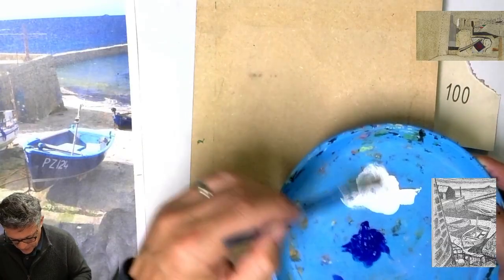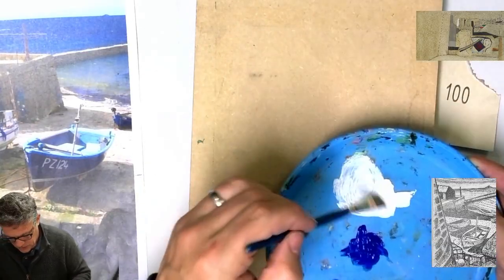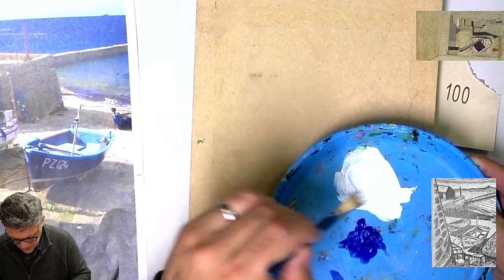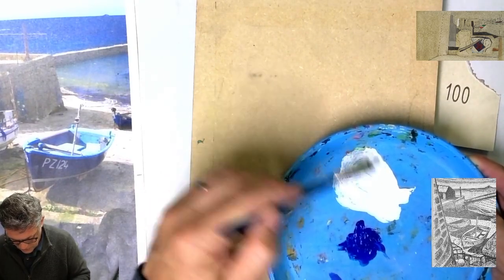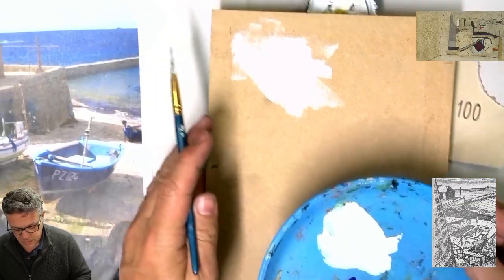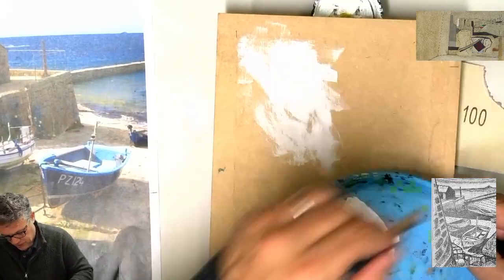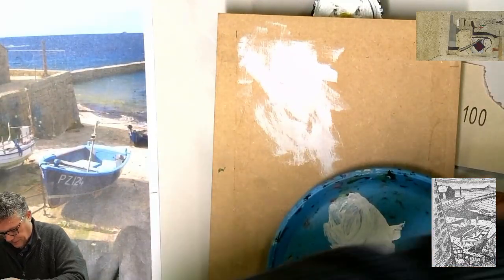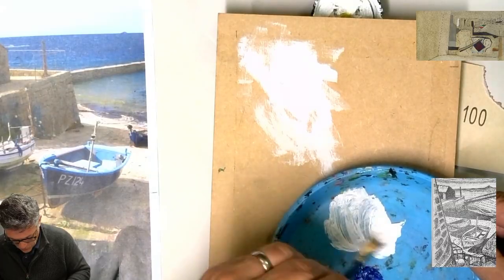So some acrylic that's been watered down so it's not too thick, because you don't want it to be a really solid colour. You want to be able to perhaps see some of the board underneath, so it becomes a little bit more texture. So this is almost dry brushing, which means that it's not too wet.